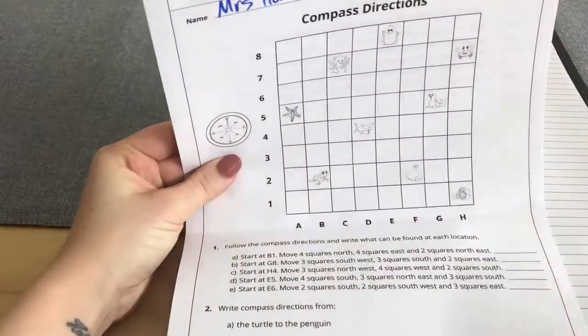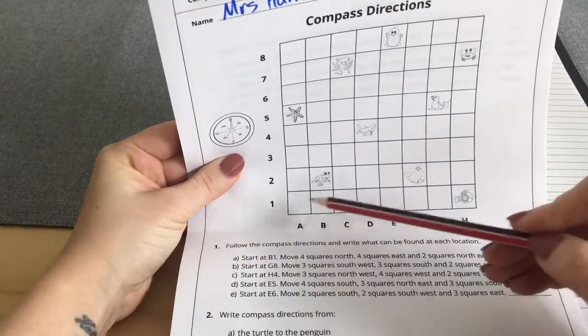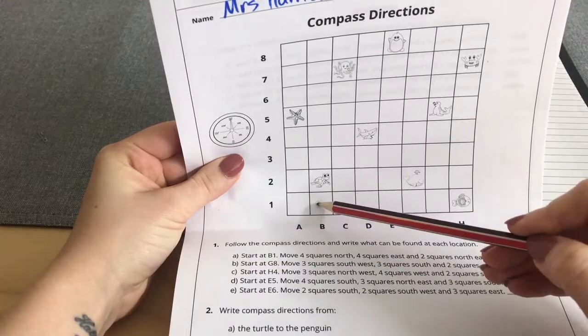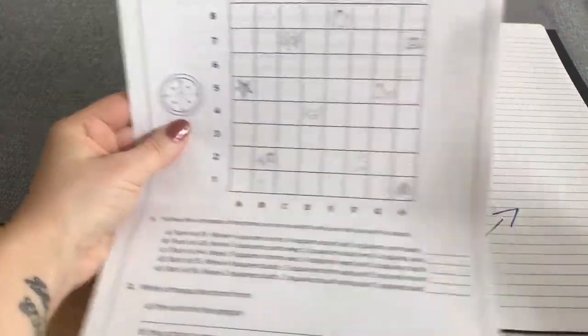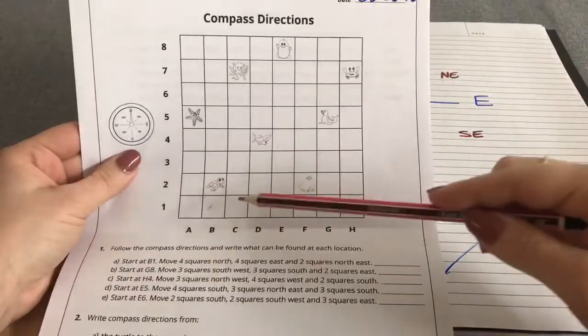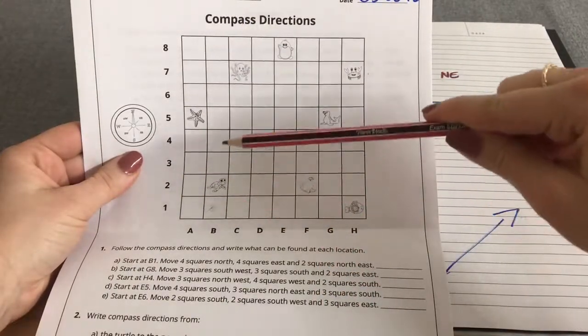So if we're starting at B1, so remember B1's this one, and we move 4 squares north. Ooh, so where's north? Let's have a look. So north is that way, and if we're at B1, yeah, we'd be going this way, wouldn't we?